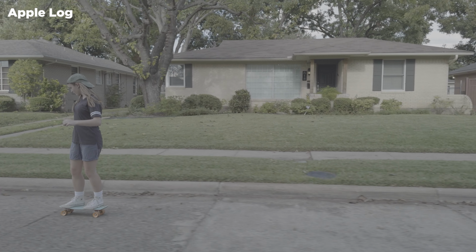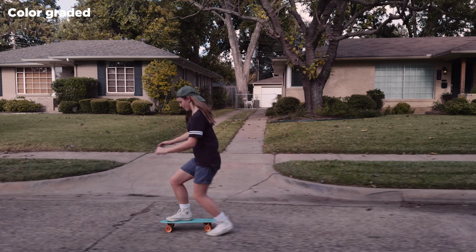So shooting with Apple Log is great now and it's pretty easy, truth be told, but what about color grading? And when you're doing professional work, especially shooting log, color grading is super important.